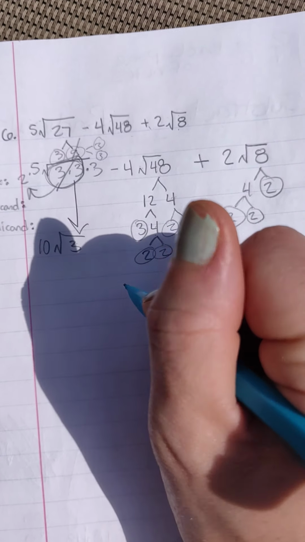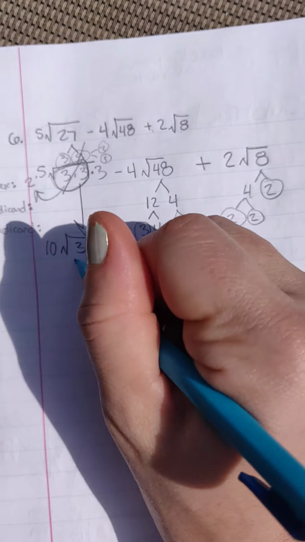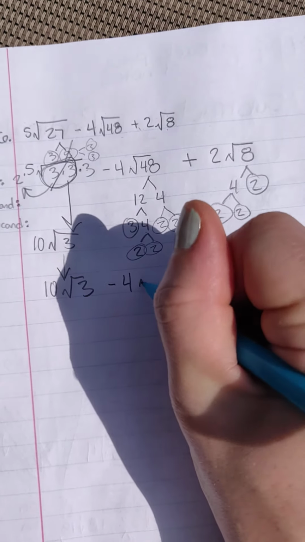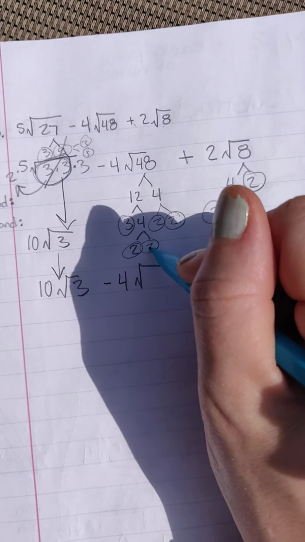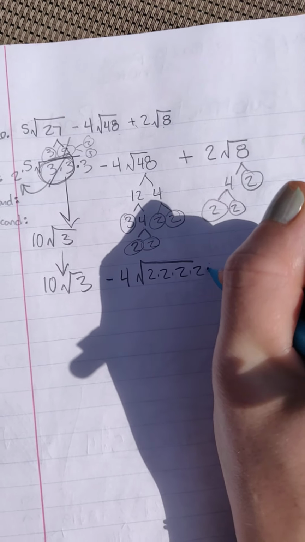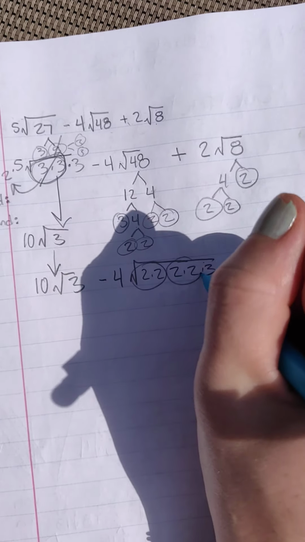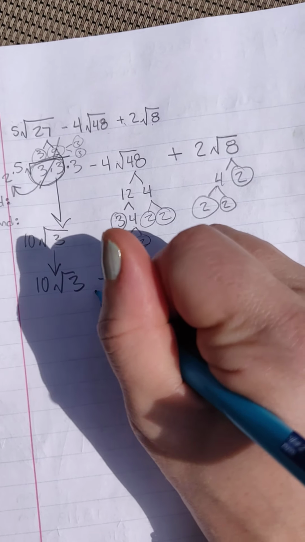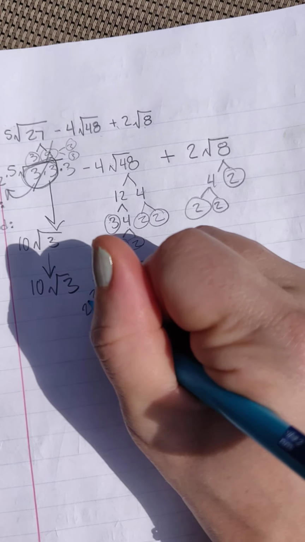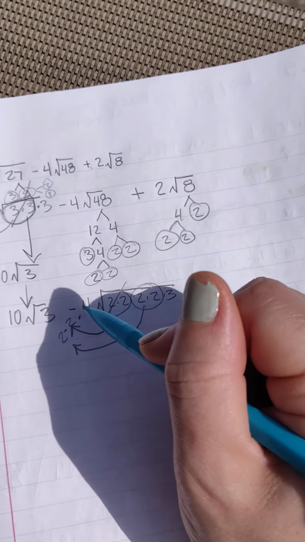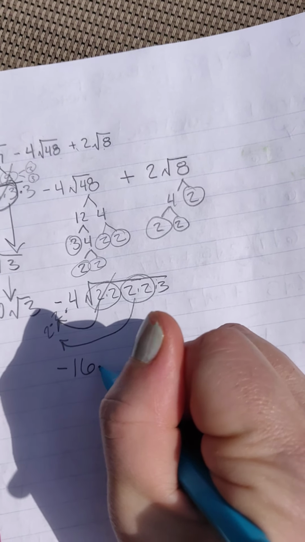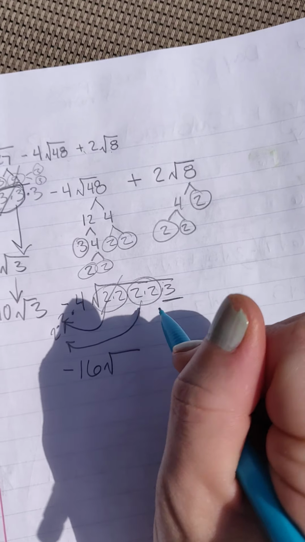So here we've got a minus 4. I'm just going to carry this down here. 10 root 3 minus 4 root, let's see, there's 4 2's and a 3. 2 times 2 times 2 times 2 times 3. Two things that are the same. 2 goes outside, 2 times 4. And I've got another one, so that one goes outside, and I've got another 2. 2 times 2 is 4, and 4 times 4 is 16, but that's a minus. So I have to do minus 16 root 3, and 3 is left over under the square root.